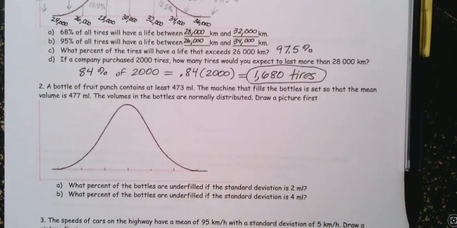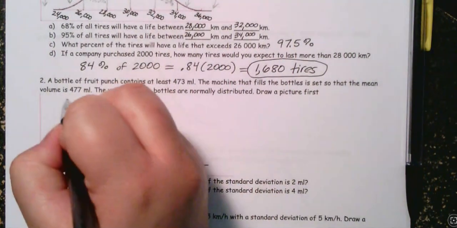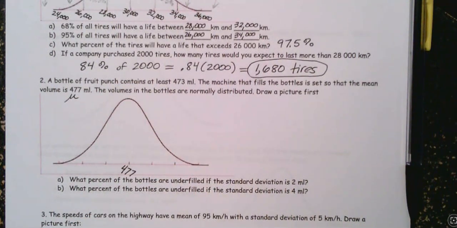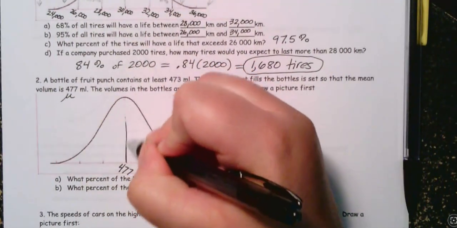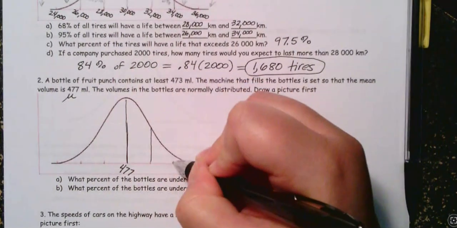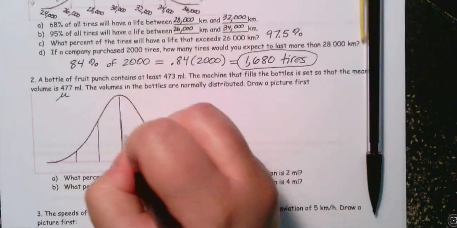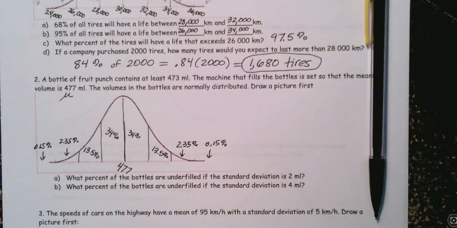Moving on, a bottle of fruit punch contains at least 473 milliliters. The machine that fills the bottles is set so that the mean volume is 477. So that's my mu. This is 477. The volumes in the bottles are normally distributed. Okay, so let's go ahead and complete these lines. It didn't really give me much at first, so let's see what they're going to ask me. And I want to go ahead and put my percentages in here. Okay, so I went ahead and filled those in real quick.